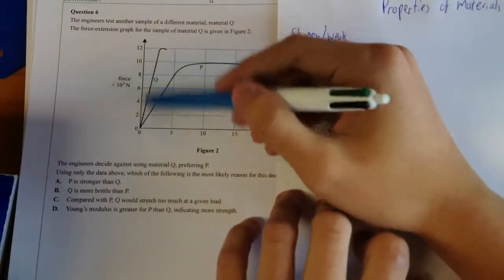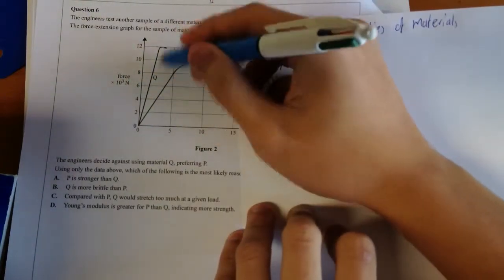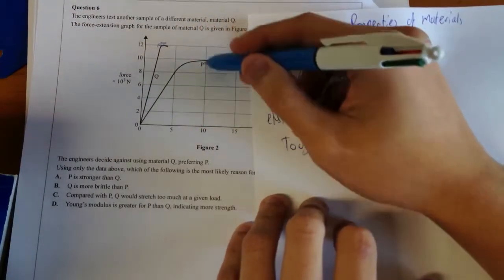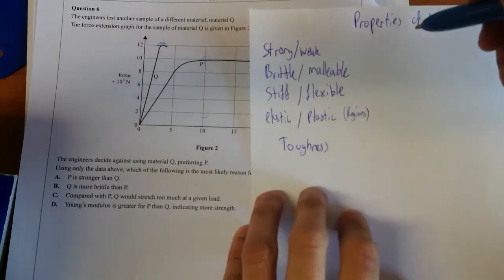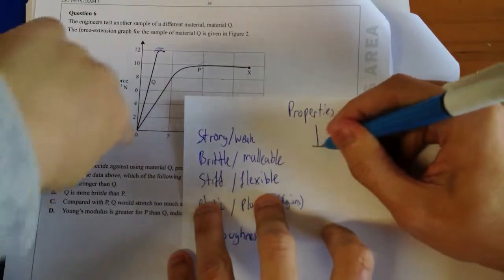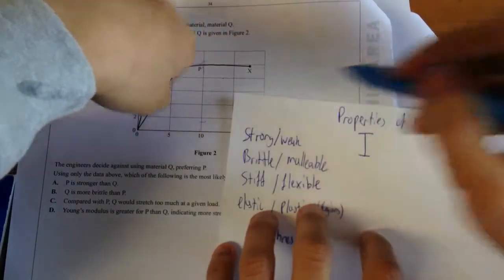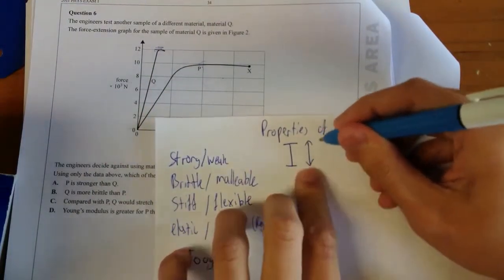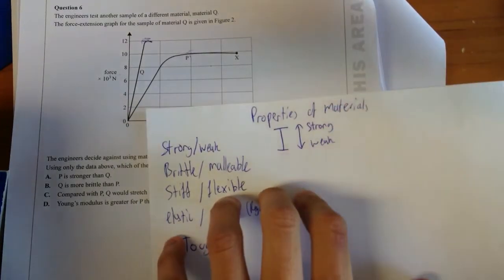This one's strong, okay? This one's stronger because it takes more force. That says force. And if it doesn't go up as high, if it doesn't take as much force to break, you see it takes a lot of force to break there. It takes less force over here. This is less force to break. So that's weaker. So the tall one is strong and the lower one is weak. So if I want to draw it, the higher it is, the stronger it is, and the lower it is, the weaker it is.